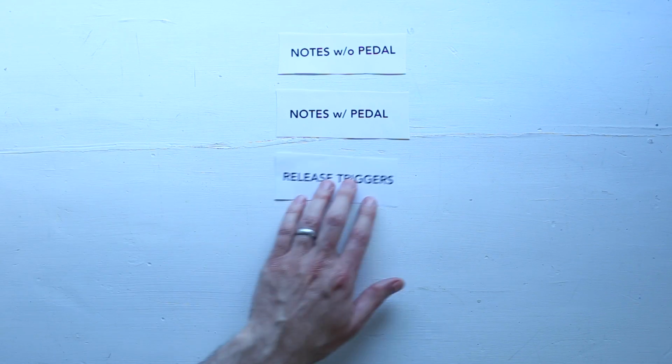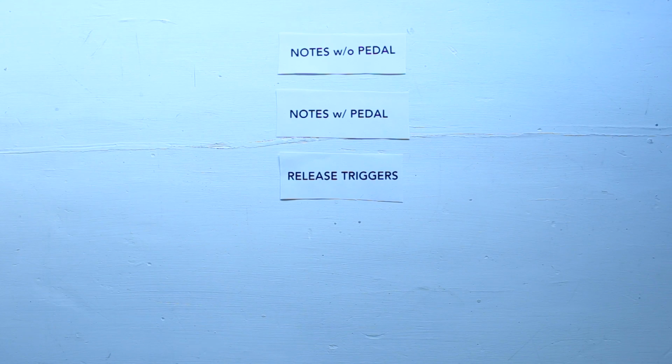Before we get started, we need to talk about all the different kinds of samples that go into a piano sample library. For starters, there's the basic note, just the regular note without the pedal. Next, you've got the sound that the piano makes when the sustain pedal is pressed down, which sounds a little bit different. We'll call that notes with pedal. Next, you've got the sound that the keys make when you let up on them. We're going to call those release triggers. Then you've got the sound that the pedal makes when it goes down. And finally, the fifth group is the sound that the pedal makes when it comes back up.